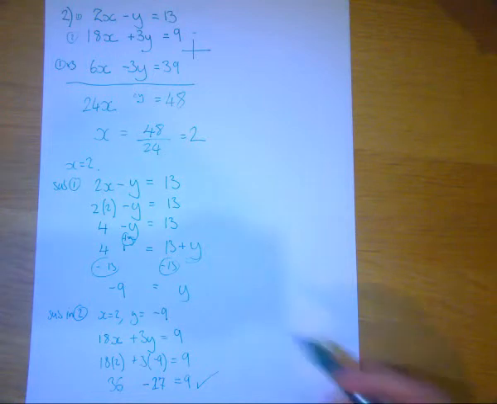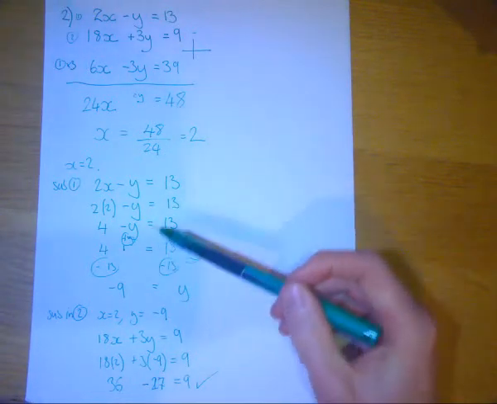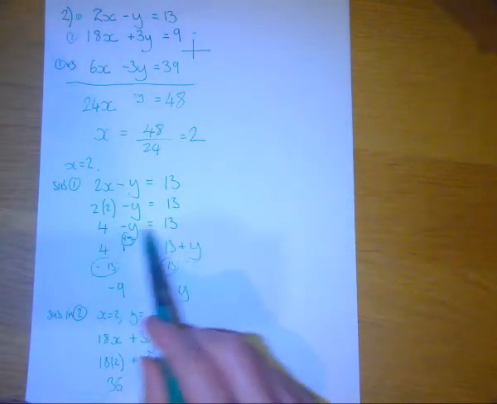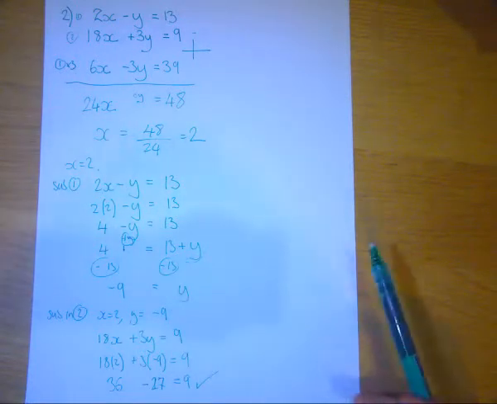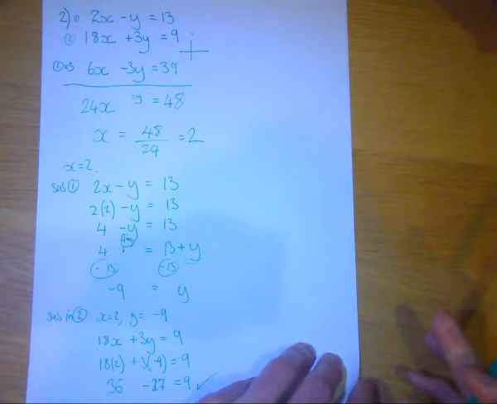Okay. You may have seen straight away at this point, when we had 4 minus y equals 13, you might have spotted that y is negative 9 there. If you didn't, that was the method through there. Okay, let's look at the next question.